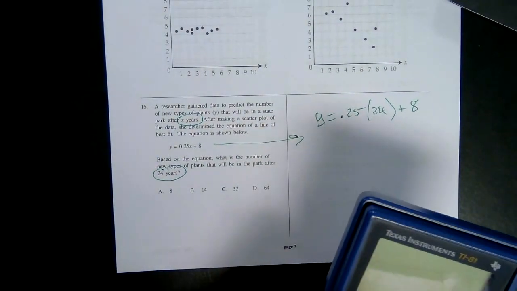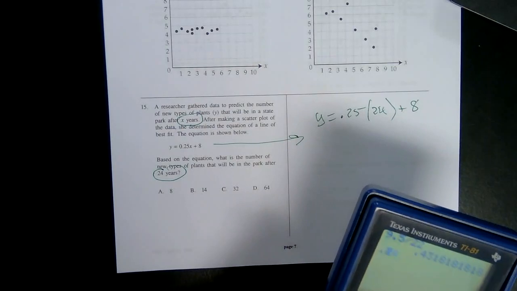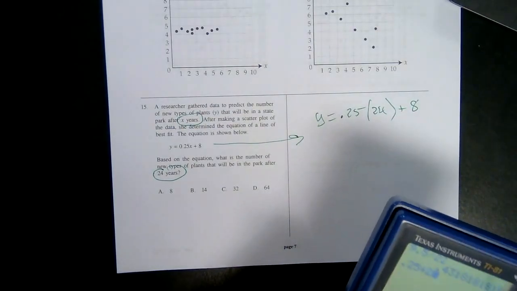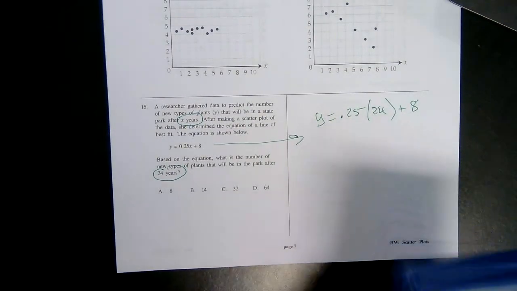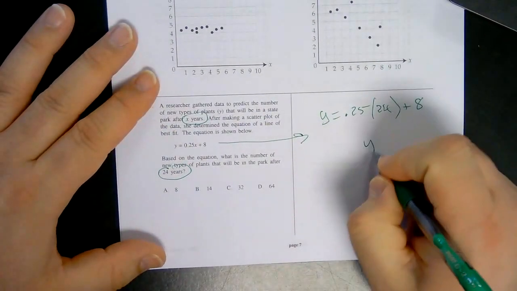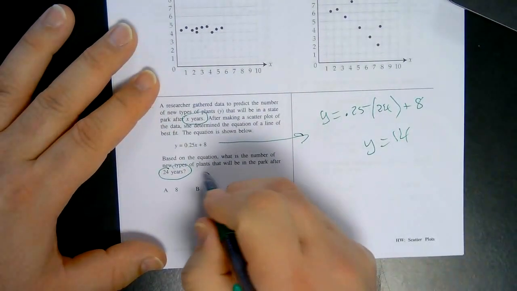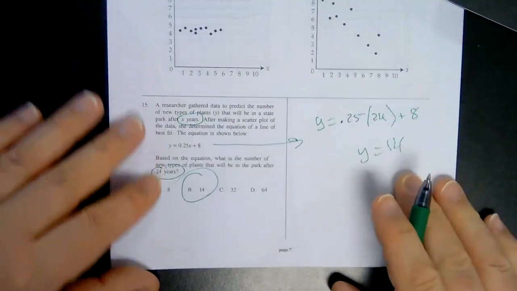Just take your calculator out. 0.25 times 24, and I'm going to add 8. I get 14. So y equals 14, and there's my answer right there, 14.